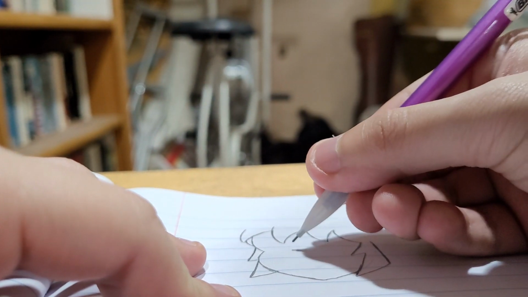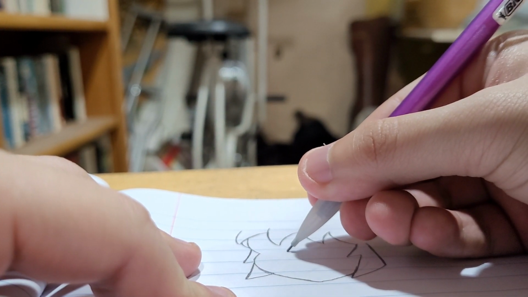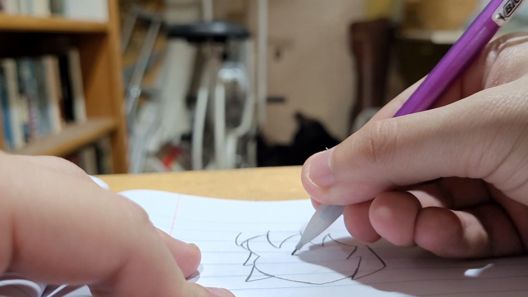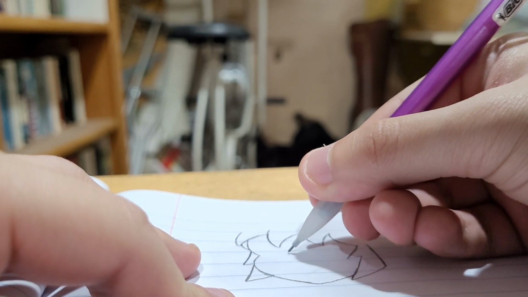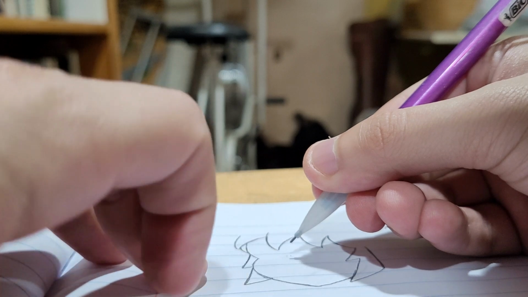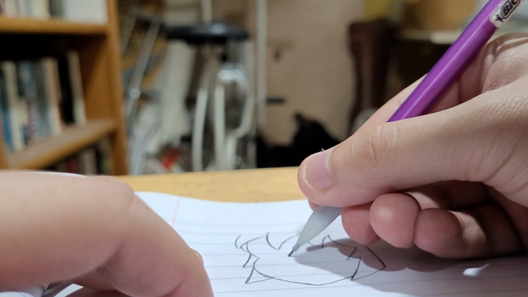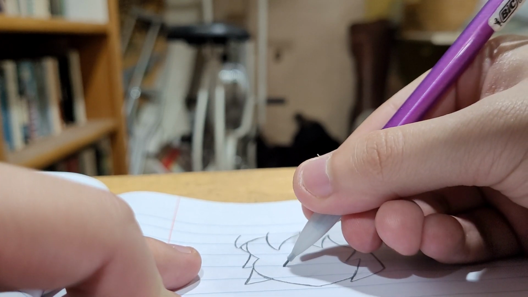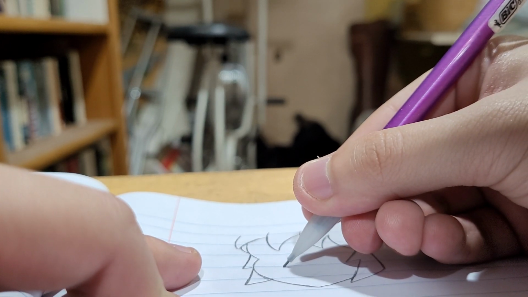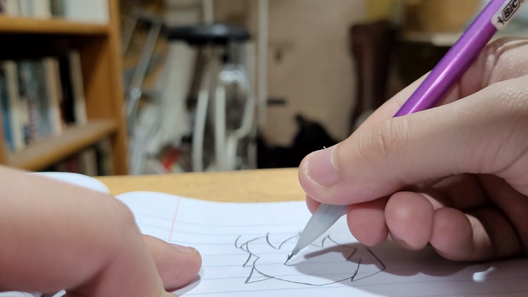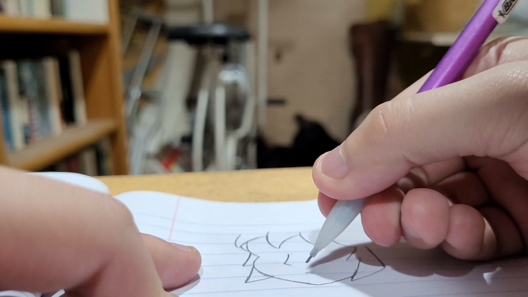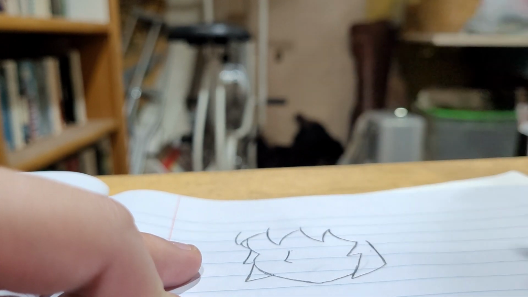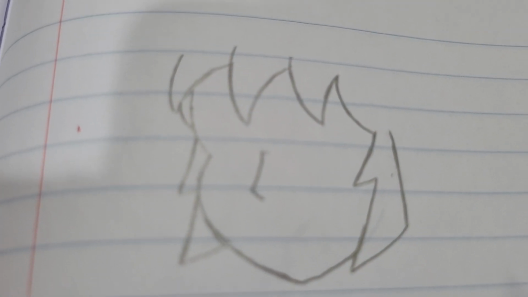So now you want to draw his nose, which you go about right here. You don't want to go directly in the middle. You want to go a little bit to the left of this little point down here where his chin is, and draw a little curved line, then do a single line that slants towards his chin, but also the middle of his face at the same time. So kind of like that. So there's his nose.